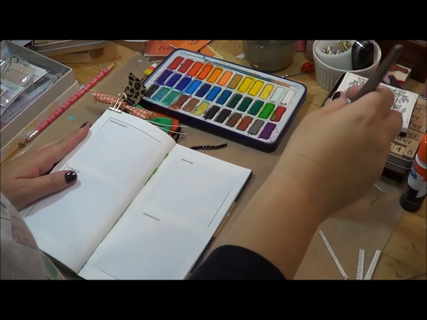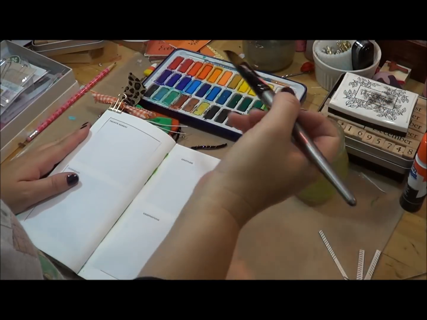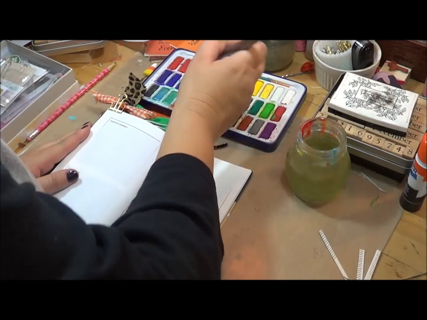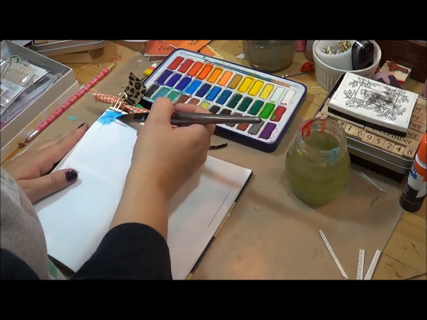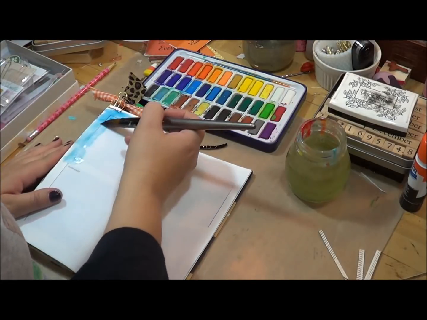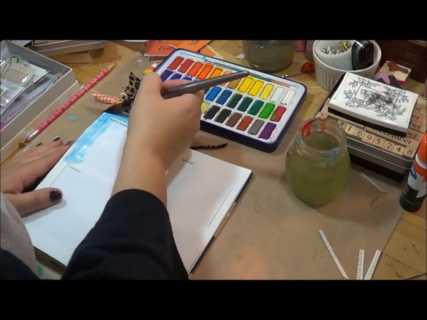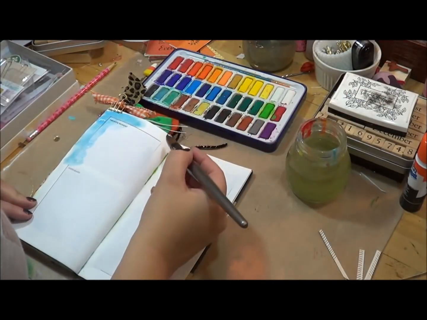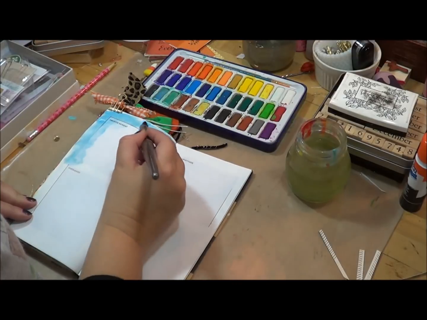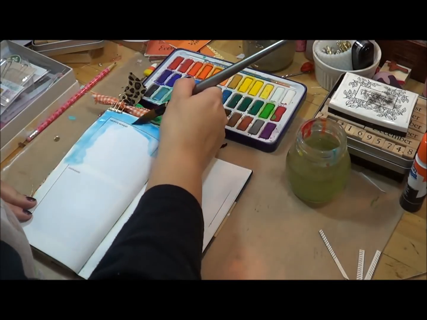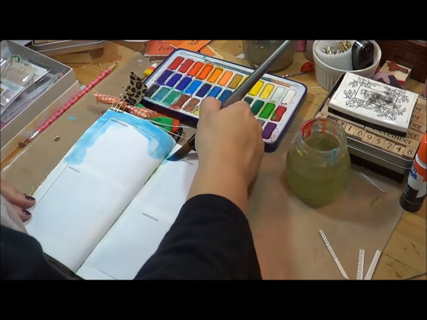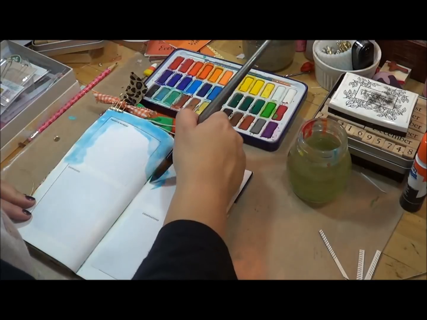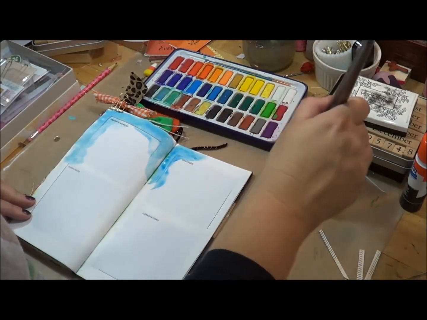So I think what I'm going to do is come in here and go around the perimeter of each of these, just like so, and create a perimeter of color, because I love doing that. Once I have this added, I'll let it dry, and then we'll document it.